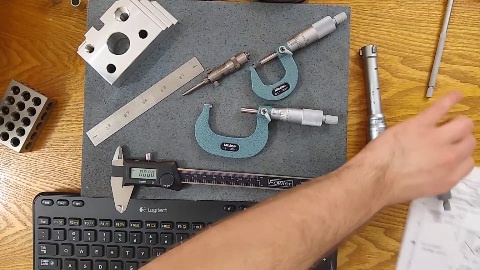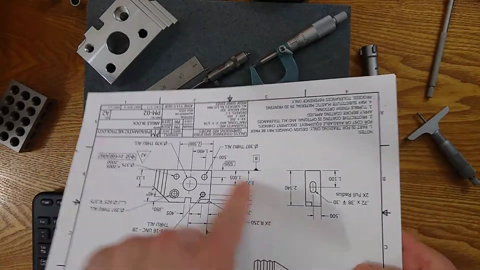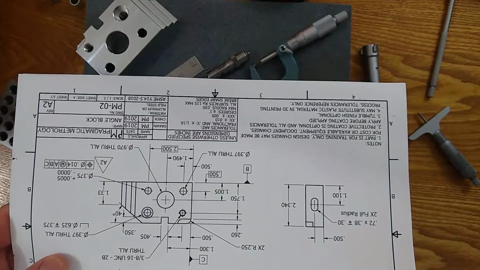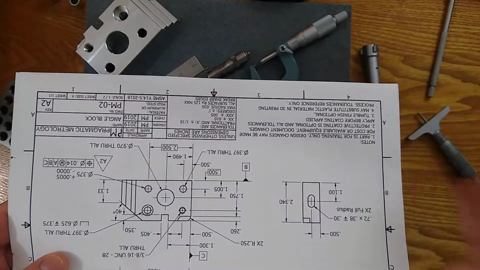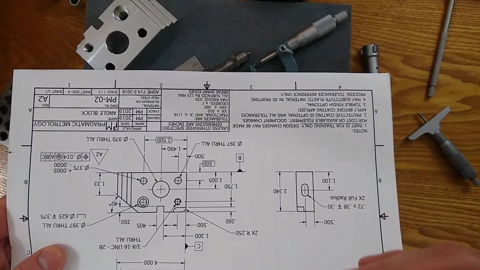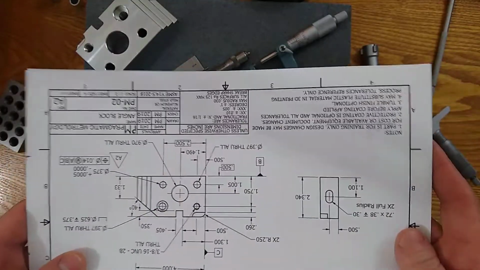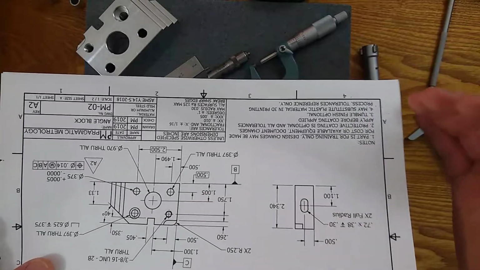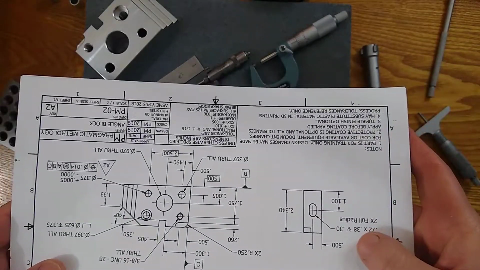So when you're looking at a print and you're looking at your tolerance zones, if you're going to use a caliper at a 3-to-1 ratio, you need at least 3 thousandths tolerance zone, hopefully bigger. And if you're going to do it at a 10-to-1 ratio, which is what we want, you're going to need at least 10 thousandths tolerance zone size, if not more.